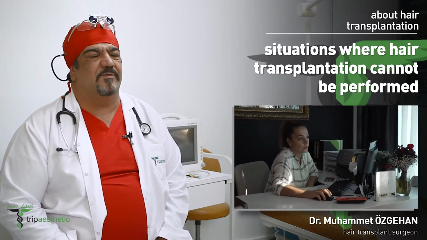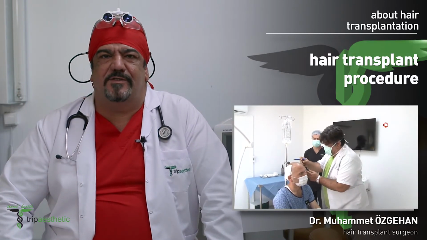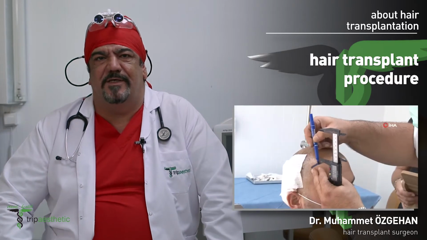Hair transplantation process starts with the hair transplant examination. Before the hair transplant examination, a detailed history is taken. In the anamnesis, the genetic roots of the patient's hair loss, the other diseases accompanying his condition, drug allergies, and conditions that will prevent or complicate hair transplantation are examined.